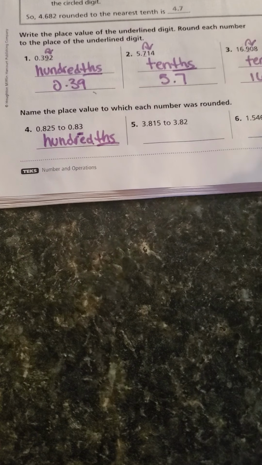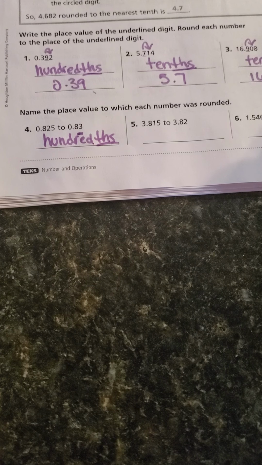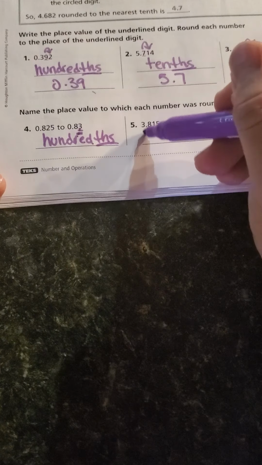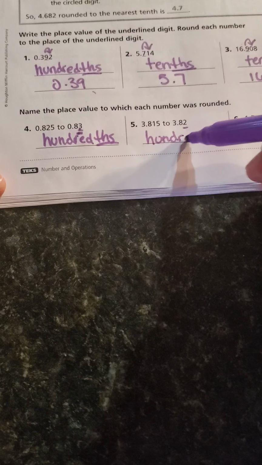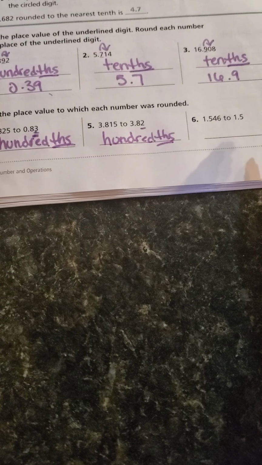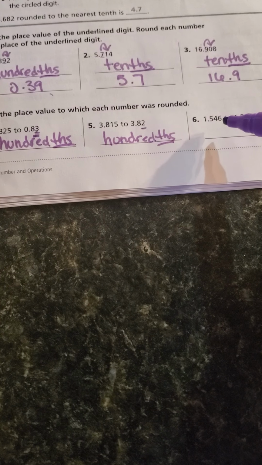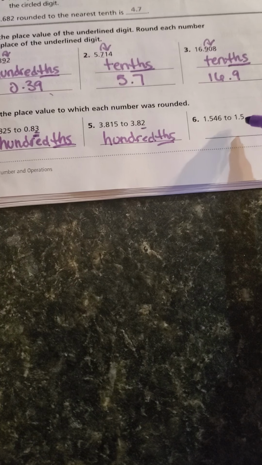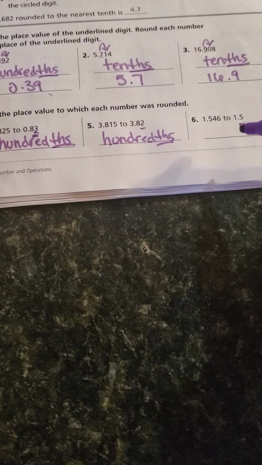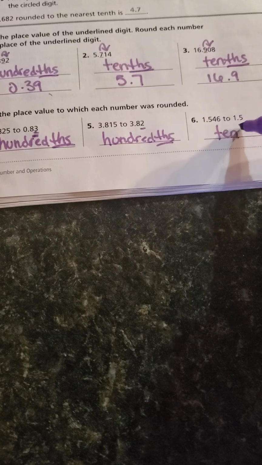So let's look at the next one. 3 and 815 thousandths was rounded to 3 and 82 hundredths. Again, we're looking at this last digit here and here. It's hundredths. All you've got to do is say it out loud, and it's going to tell you. 1 and 546 thousandths was rounded to 1 and 5 tenths. Well, why did I end with 1 and 5 tenths? So the place value it was rounded to was the tenths place.